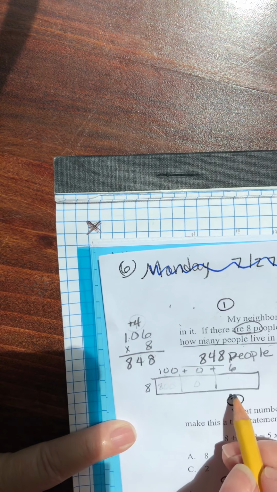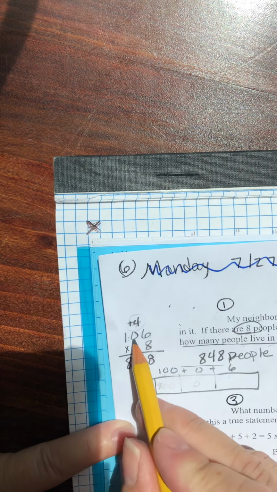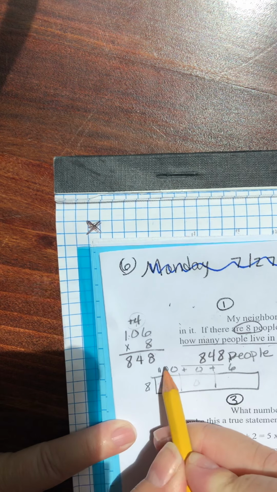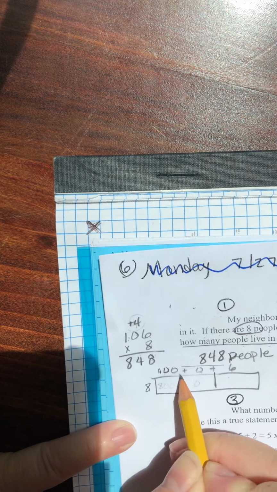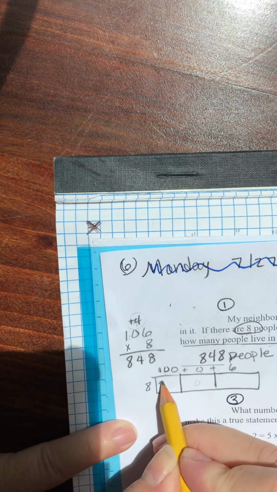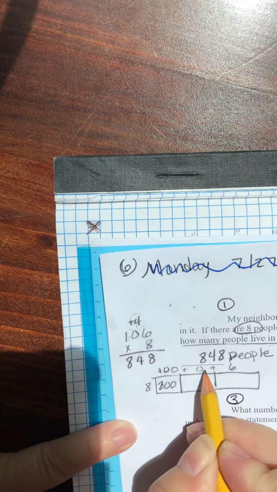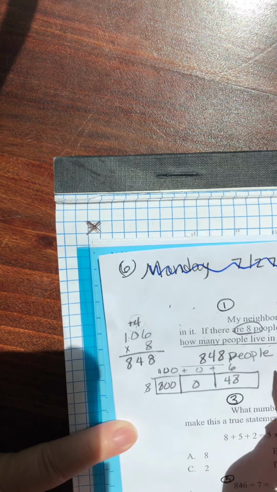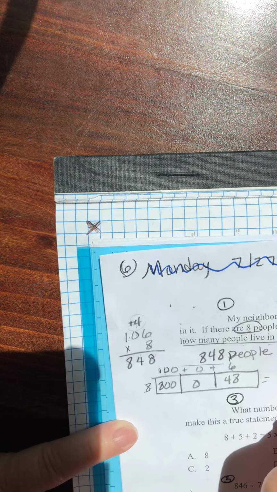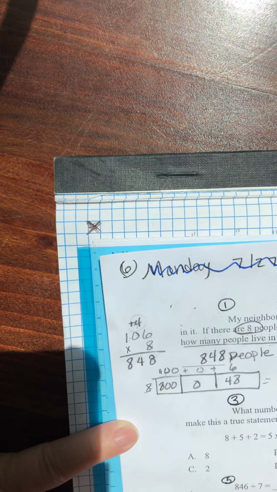If I do it the box way, which we've not done, we're just going to take the 106 and write that in expanded form. We've got 100 plus 0 plus 6. 8 times 100 is 800. 8 times 0 is 0. 8 times 6 is 48. I add 800 plus 48, and I've got 848.